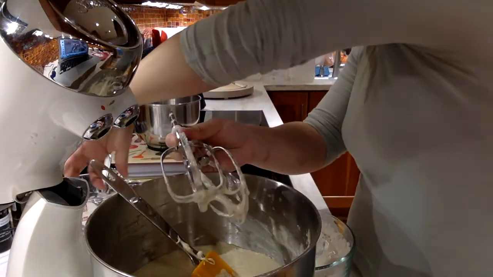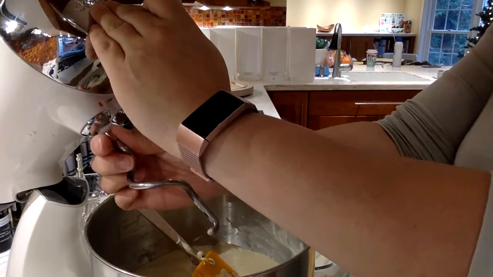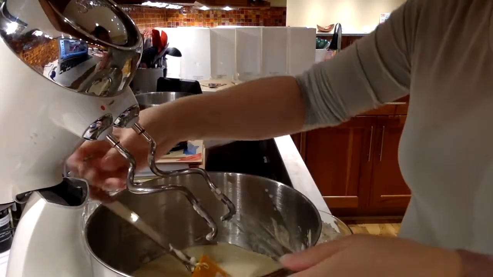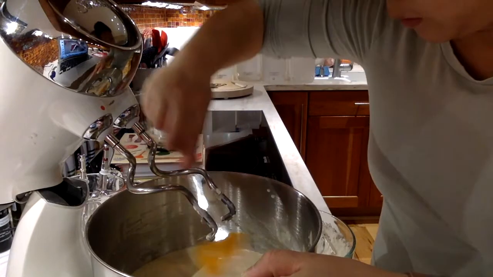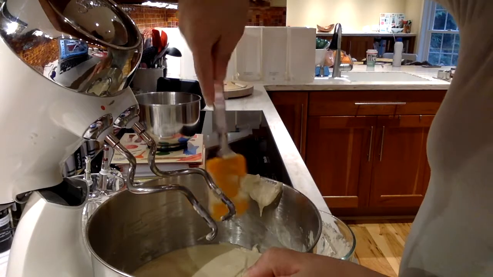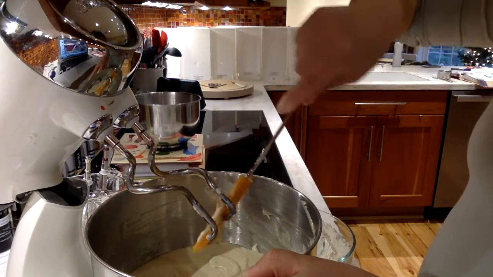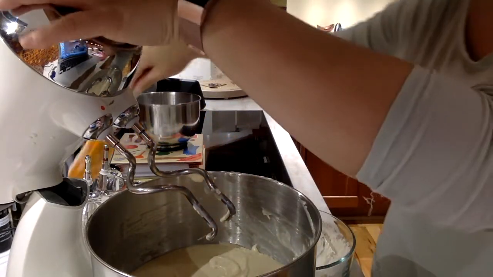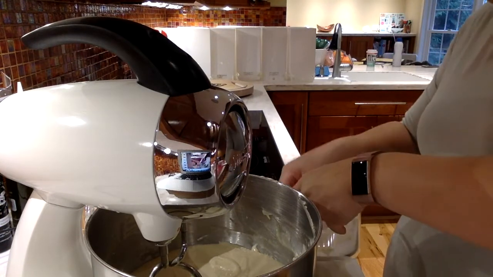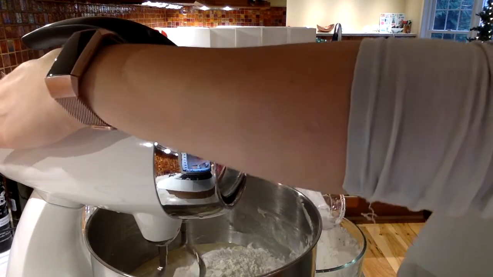All right, so let's switch these out. Red to red, white to white. Make sure they're in there nice. And then I'm going to scrape down the sides of my bowl again. Then I'm going to add some more flour and let this mix together. So bring this down, add some flour, and then let it go.